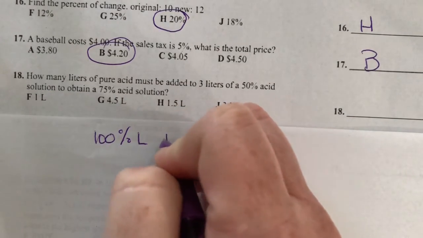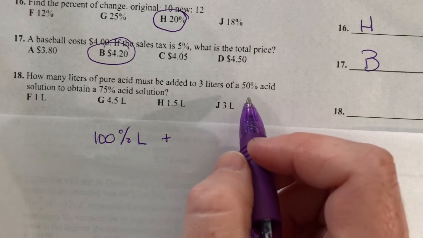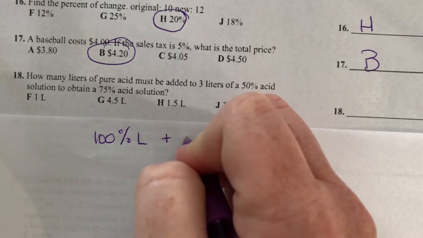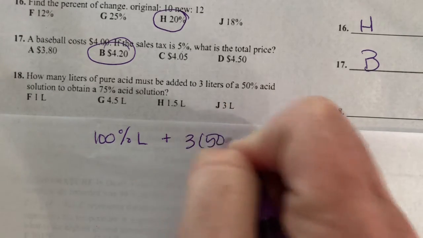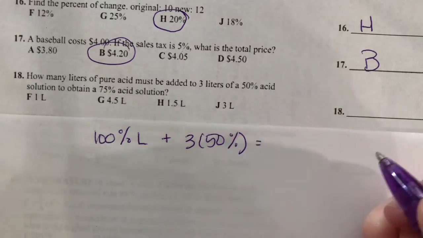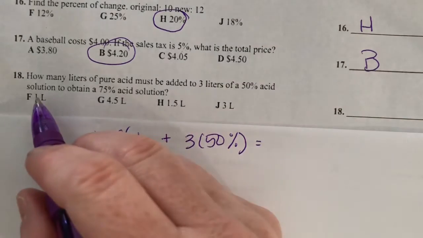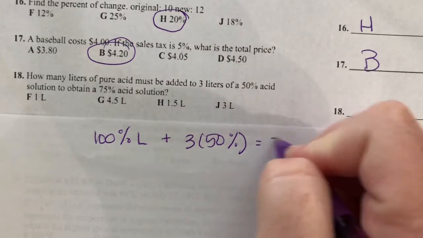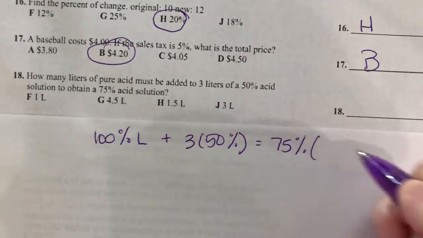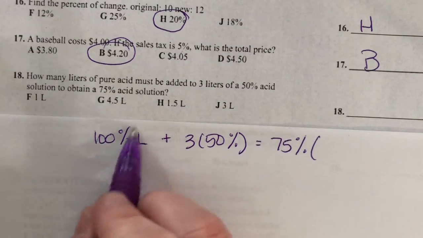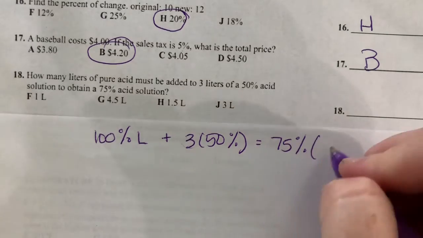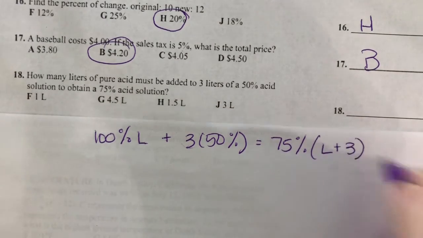L plus 3 liters of 50% acid. 3 times 50% gives us a 75% acid solution, and that solution is made up of however many liters we put in here, plus 3 liters here, L plus 3.